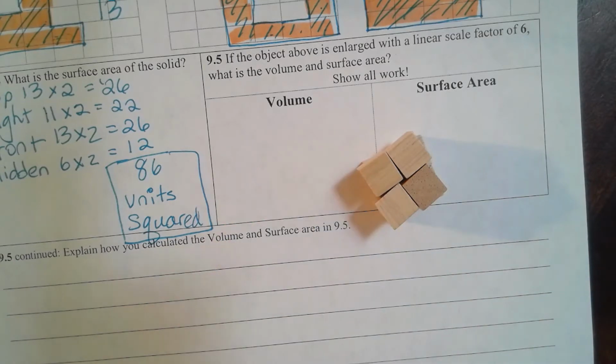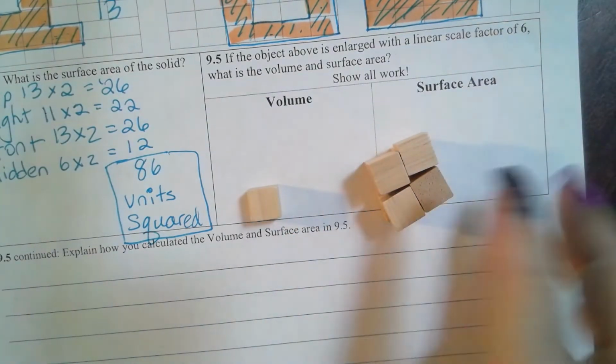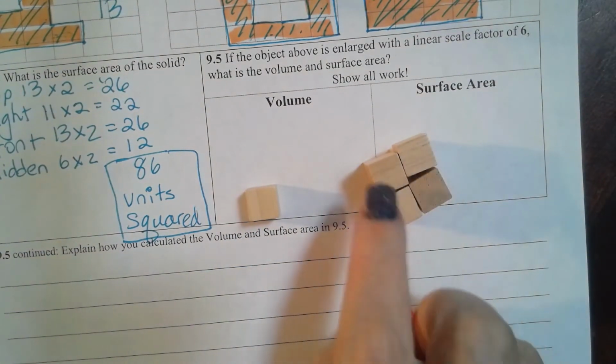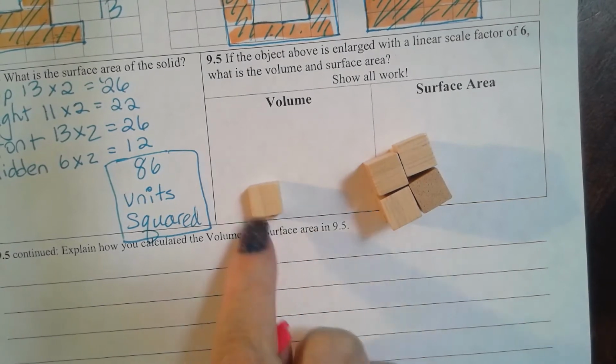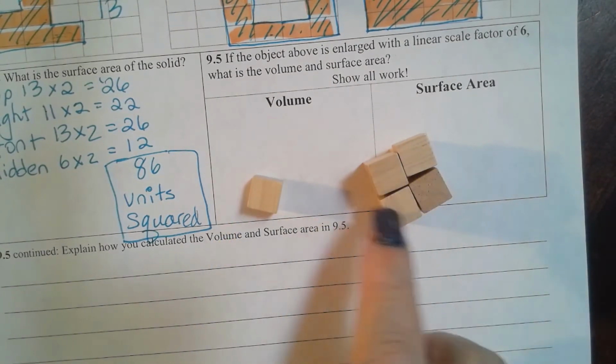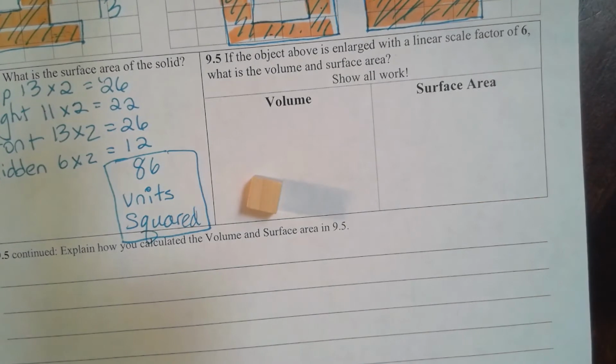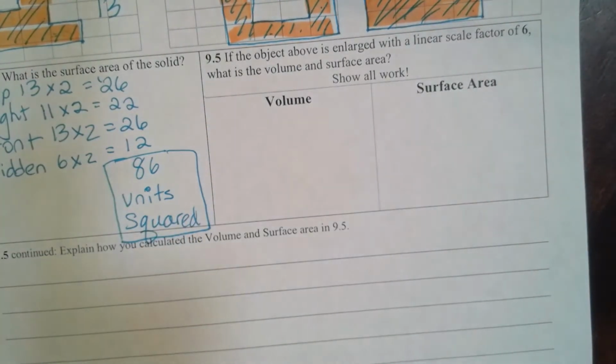The volume of this cube is 1 unit cubed. But when I make it twice as big, I needed to use 8 different cubes to build it. So the volume is 8 times as big. And the surface area, what was 1 unit square, is now 4 on each side. So it's really 4 times as big. So we have to keep these things in mind when we're trying to calculate these numbers.